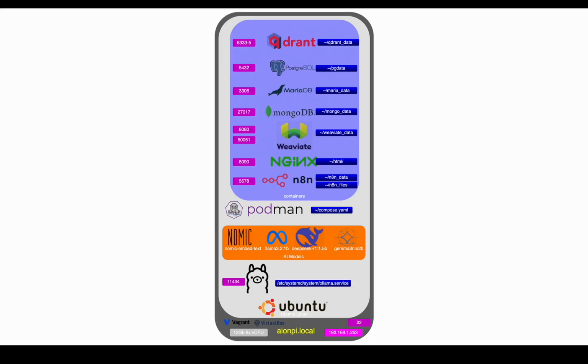And we install Podman, which is the same as Docker, but it's sort of license free, so it's the better one for what we're using. And then the Docker container images we install are N8N, which is the agentic workflow, Nginx, which is a web server, and V8, which we don't use but we install, which is a vector database.